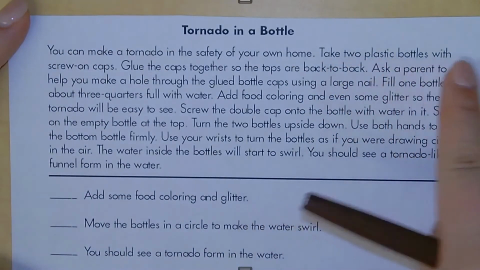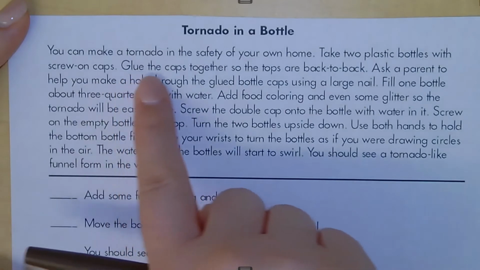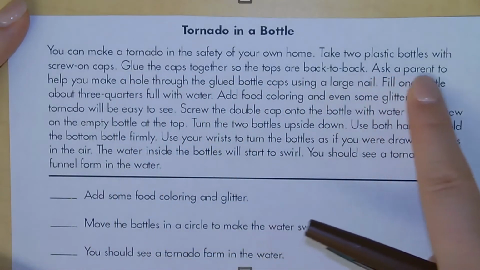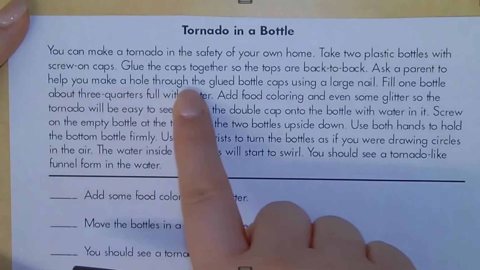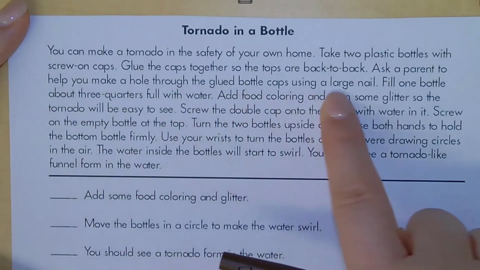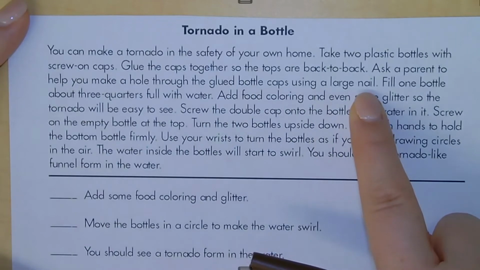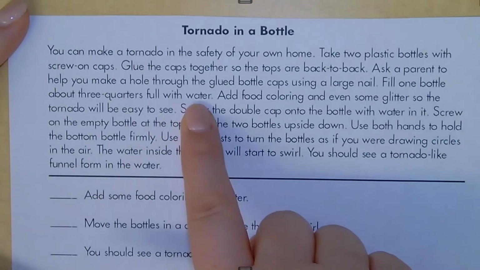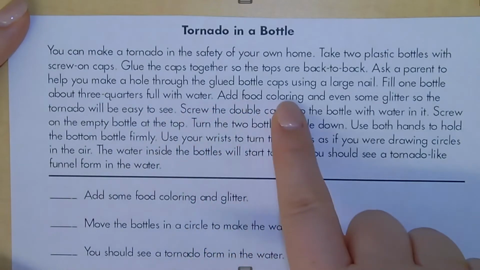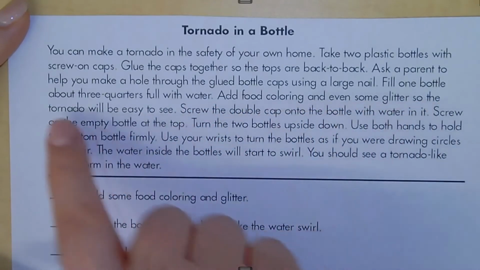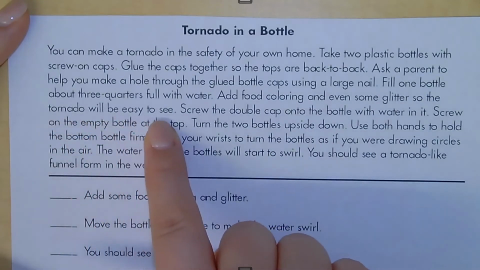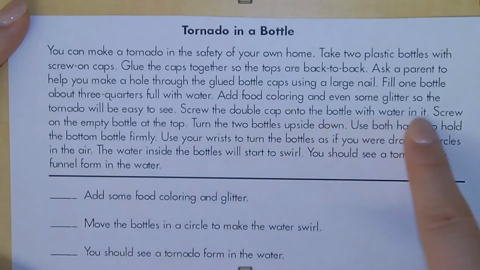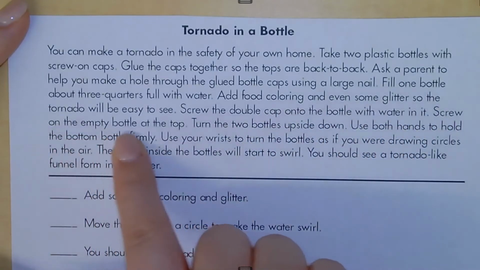Take 2 plastic bottles with screw-on caps. Glue the caps together so the tops are back to back. Ask a parent to help you make a hole through the glued bottle caps using a large nail. Fill 1 bottle about 3/4 full with water. Add food coloring and even some glitter so the tornado will be easy to see. Screw the double cap onto the bottle with water in it. Screw on the empty bottle at the top.